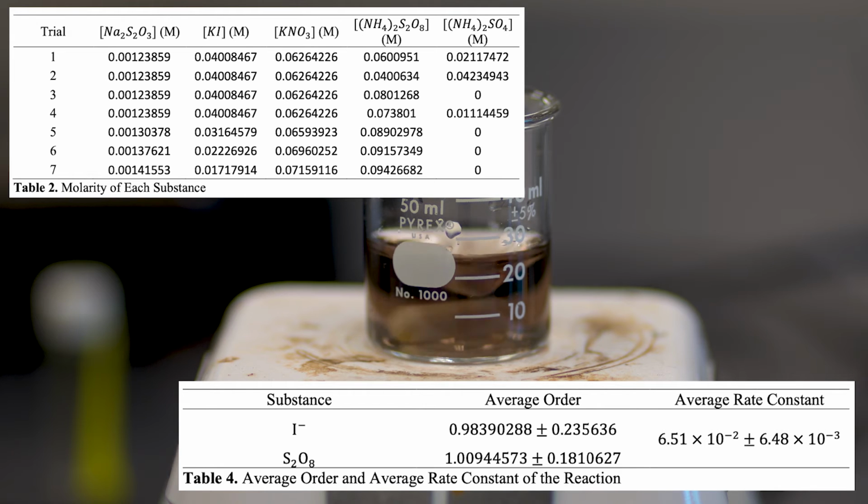This was later confirmed in analysis, which found the rate order of potassium iodide to be 0.983 plus or minus 0.236, and the order of ammonium persulfate to be 1.009 plus or minus 0.196.